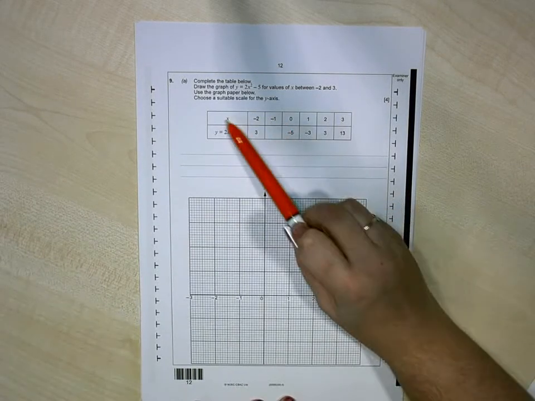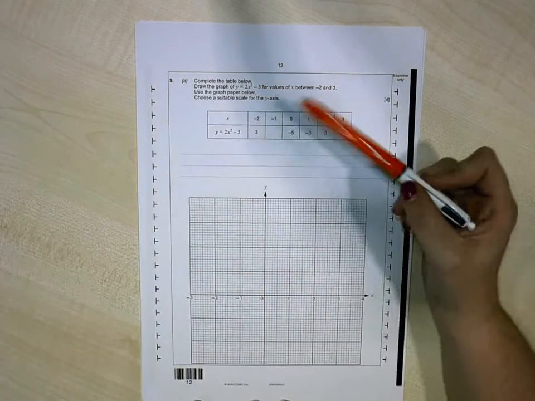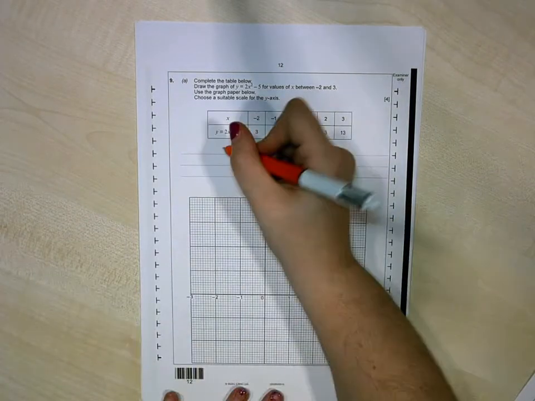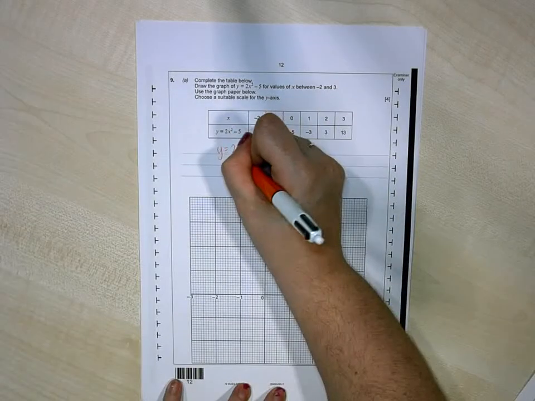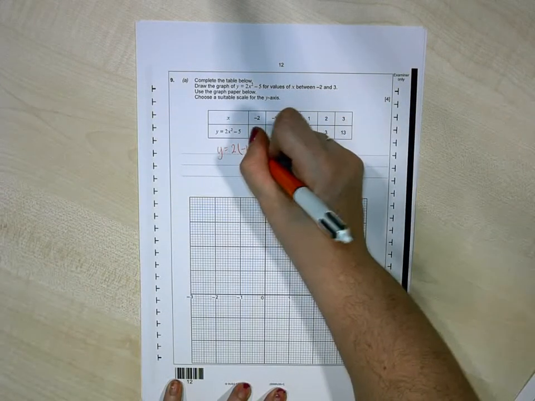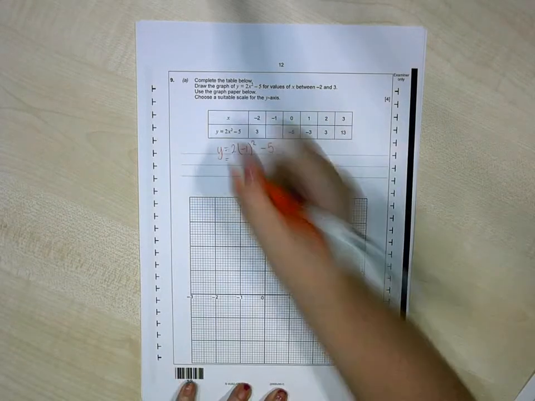So here it's asking us when x equals minus 1, what is our y value going to be? So what I'm going to do is wherever there's an x, I'm going to substitute in minus 1. So y equals 2, I'm going to replace that x with minus 1 squared minus 5.